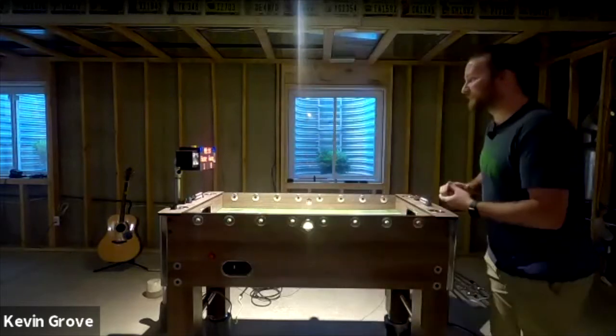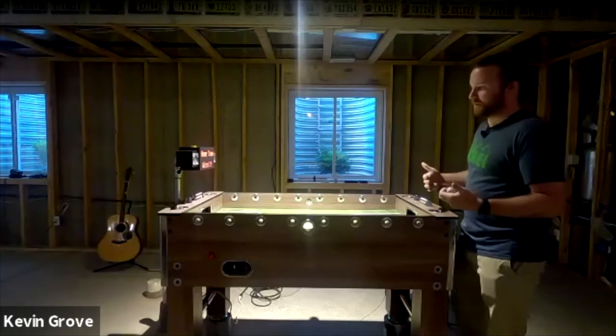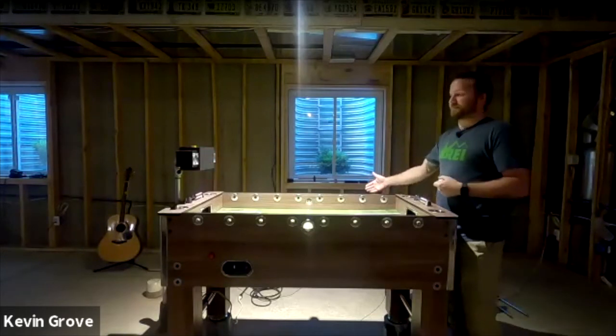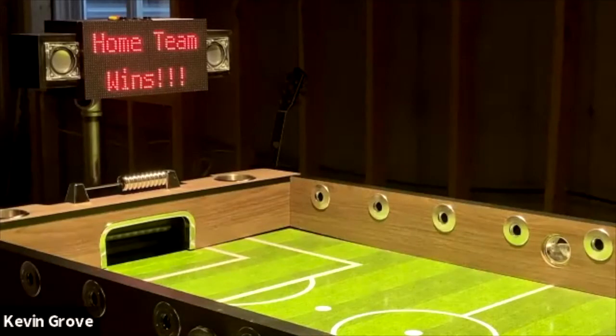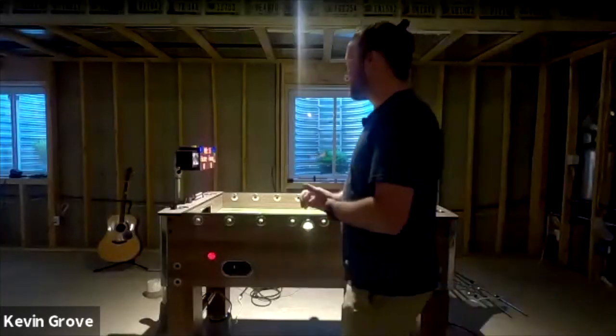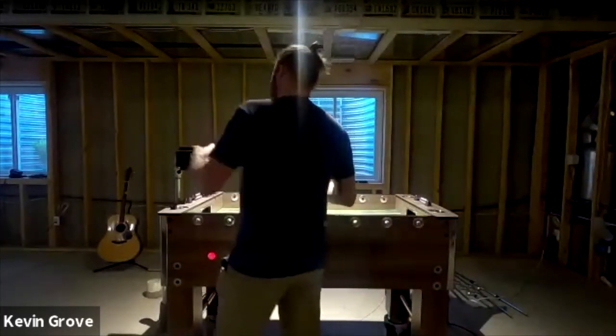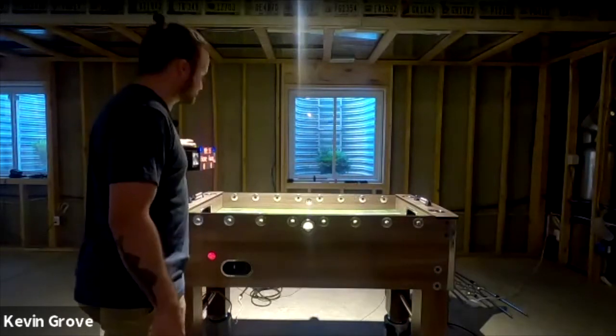Because we switched sides, I was the home team. First I was playing on the left-hand side here, scoring against this goal. Switch sides, switch goals. So that is pretty much how the timed halves version works.